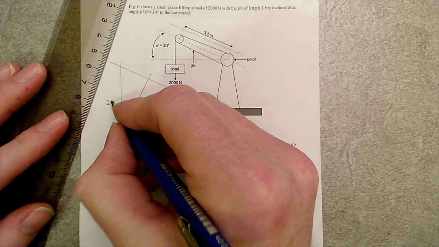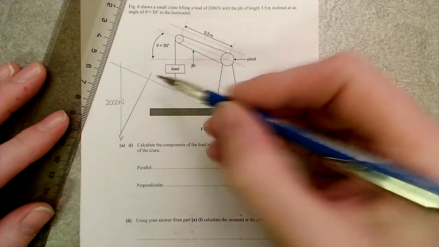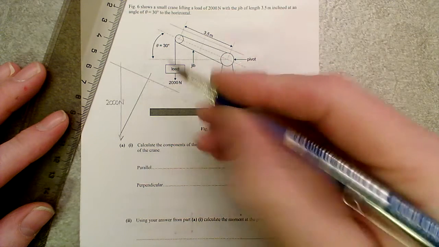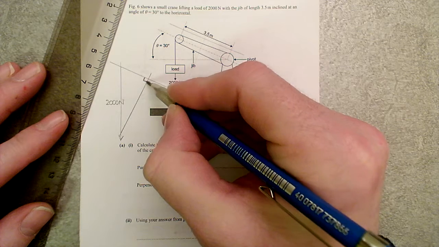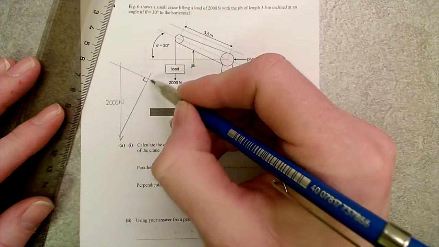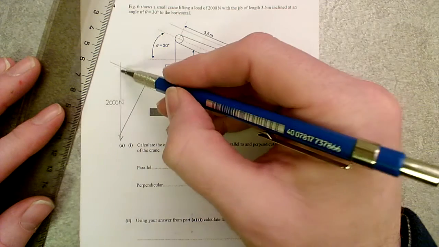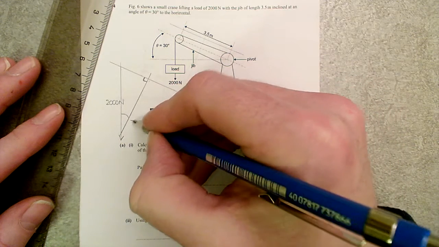Now, that we know is 2,000 newtons. And if you look, this parallel and this perpendicular, because we know that that's perpendicular to 90 degrees, it's created for us a new right angle triangle, with the hypotenuse being the force. We know that this angle will be 30 degrees.